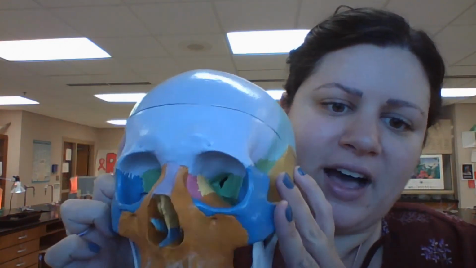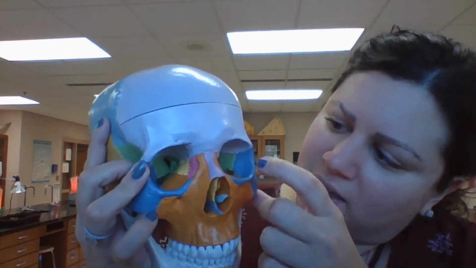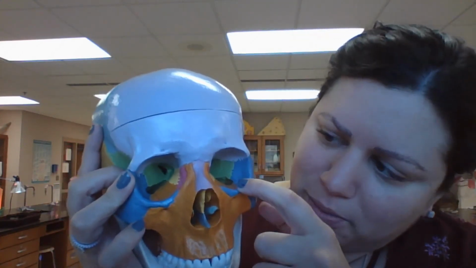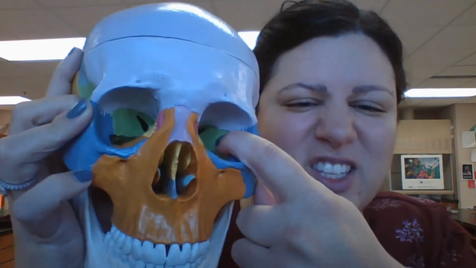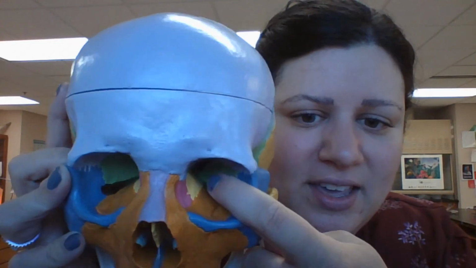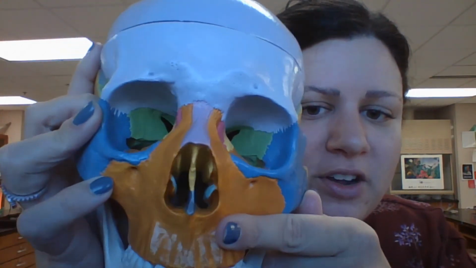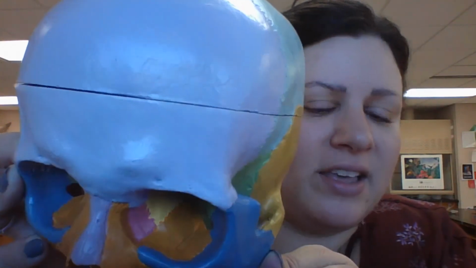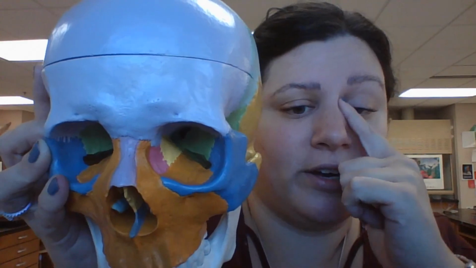Let's go through the eye orbit. So made up by the frontal bone and then made up by the zygomatic bone. That green one back in there is our keystone bone. That's actually the sphenoid in the eye. And you see the yellow in there? That's part of the ethmoid. So see the ethmoid in the nose, see the ethmoid in the eye. And that pink one right there is our lacrimal, so where our tear glands are.